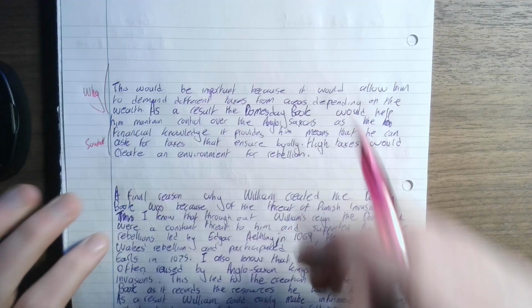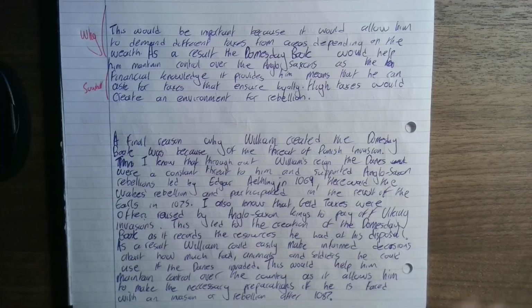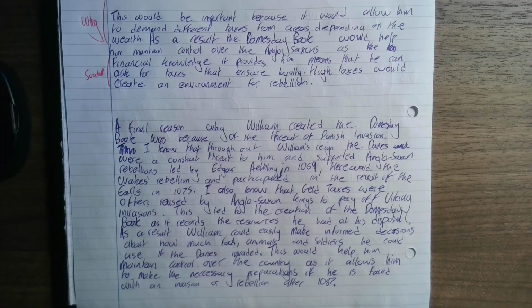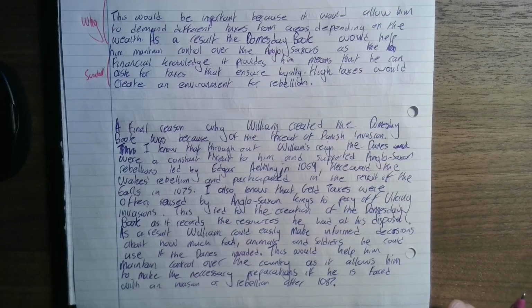So all I've done there is I've presented taxes, I've got two facts about it. I've said, how did taxes lead to the creation of the Domesday Book? Why would taxes lead to the creation of the Domesday Book? So what is special about taxes? Alright, and then finally, my final paragraph. A final reason why William created the Domesday Book was because of the threat of Danish invasion. I know that throughout William's reign, Danes were a constant threat to him and supported Anglo-Saxon rebellions led by Edgar Etheling in 1069, Hereward the Wake's rebellion, and participated in the revolt of Norman earls.